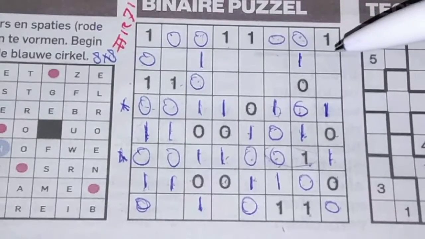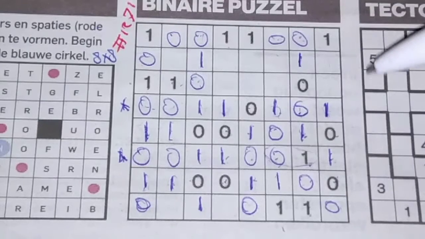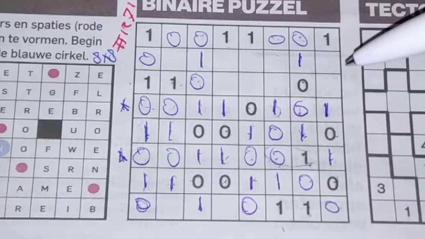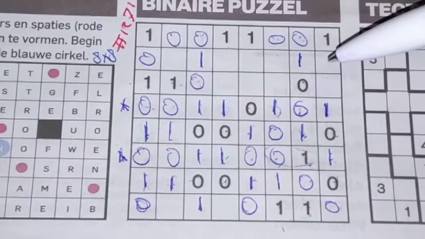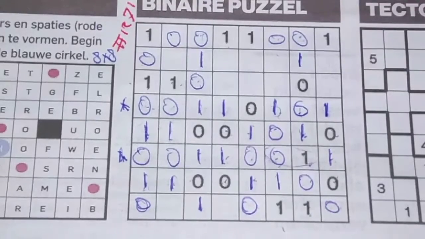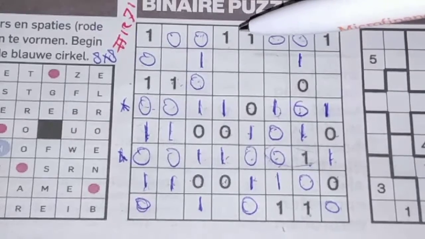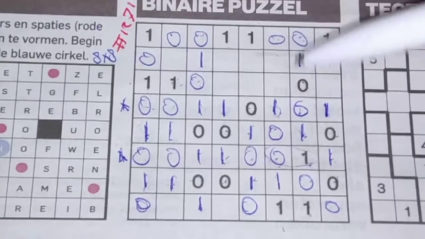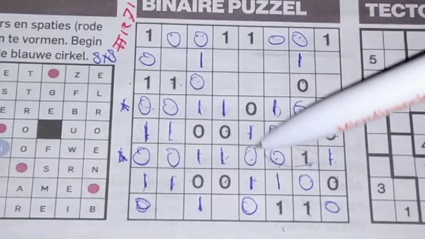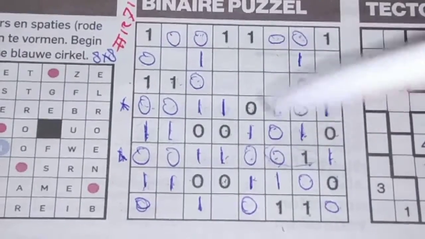Need to compare again, I think. Double 1, no. Yeah.